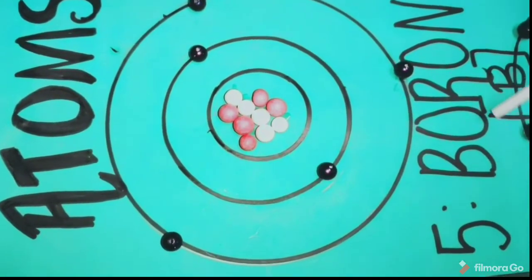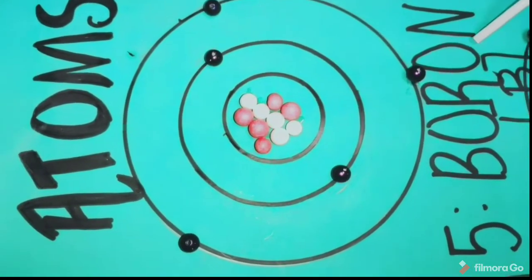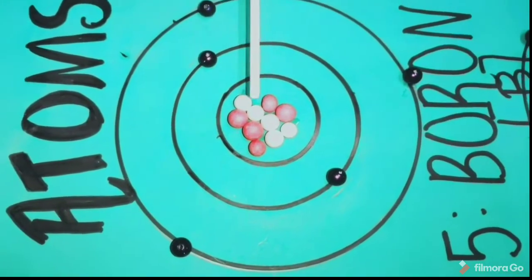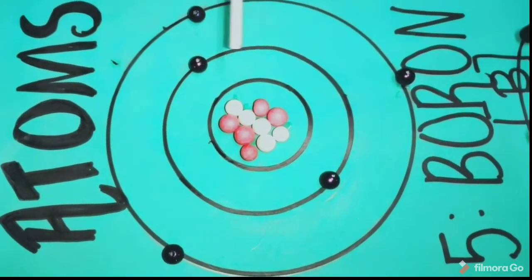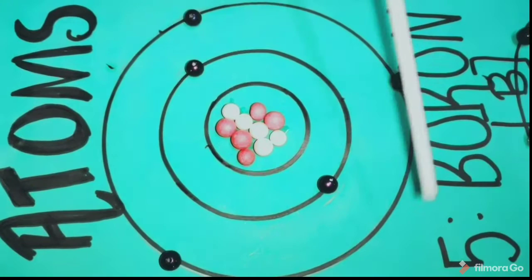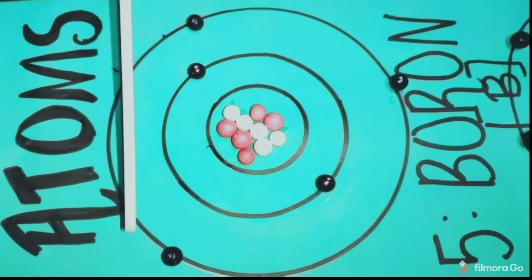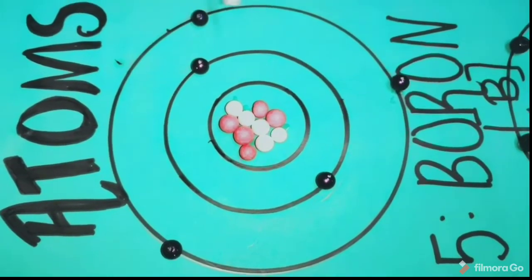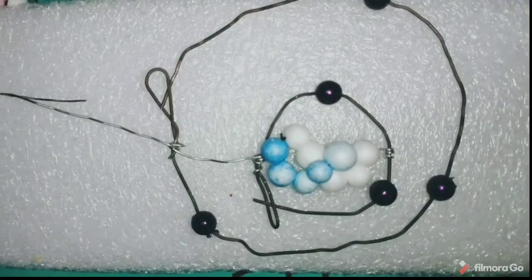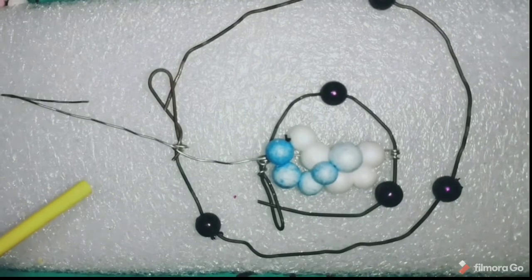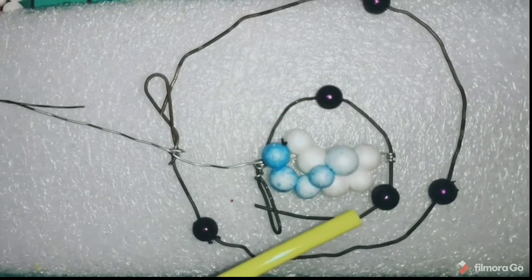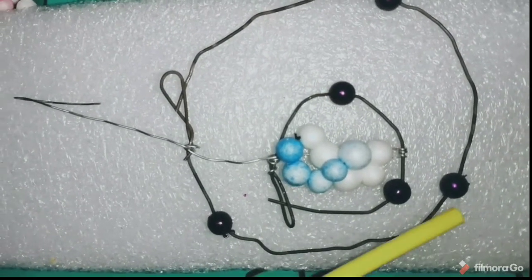The fifth element I have here is boron. It has 5 protons and 5 neutrons in the nucleus and 5 electrons, yes, 2 in the K shell and 3 in the L shell. And 3 is the number of valence electrons. So this is my boron model and here I have 2 electrons in the K shell and 3 electrons in the L shell.